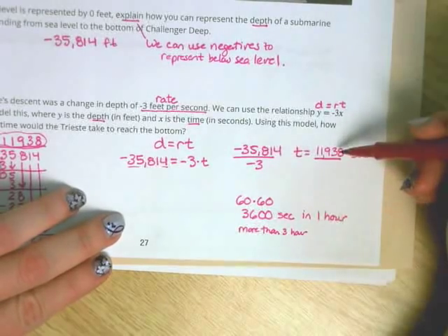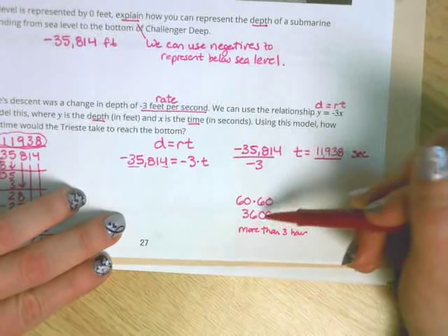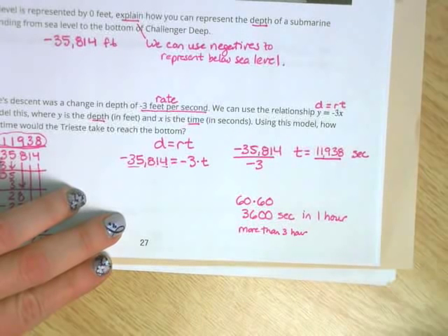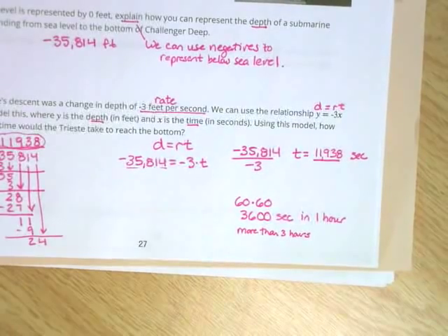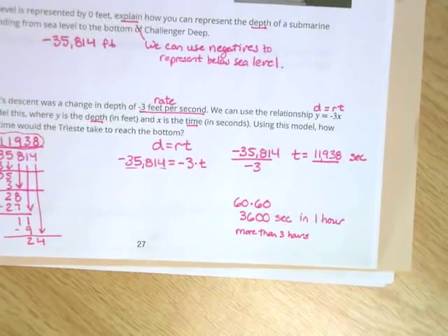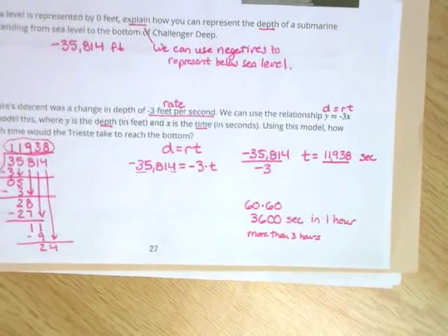But it's not quite going to be 4 hours, because 3,000 times 4 would already be 12,000. So not quite 4, but definitely more than 3 hours. So they were descending straight down for 3 hours just to get to the deepest point in the ocean right there. At least we have a sense of that.